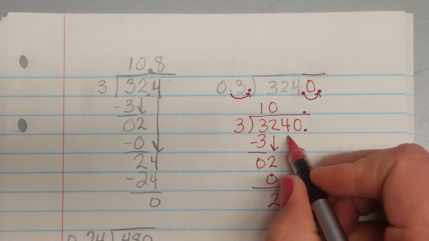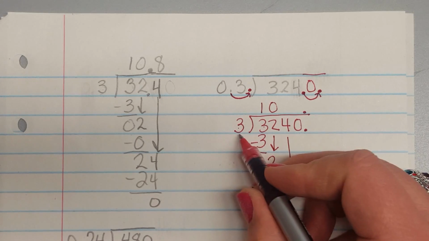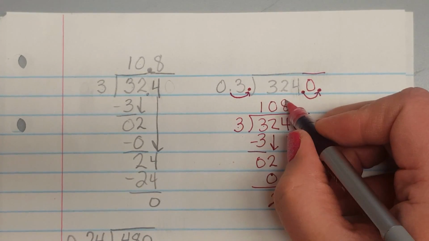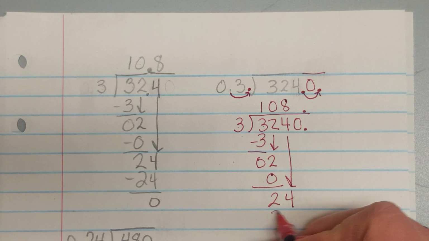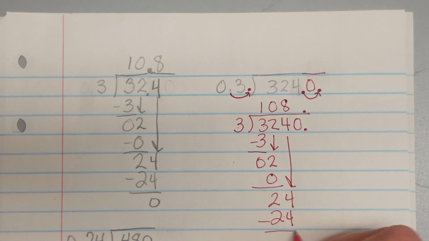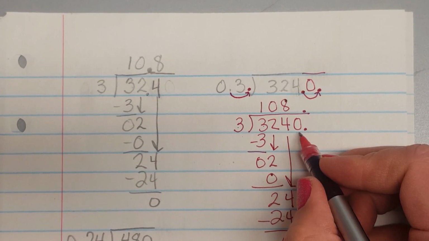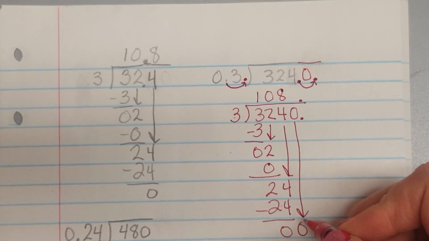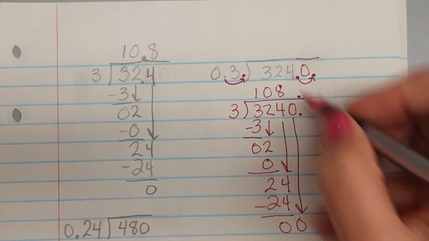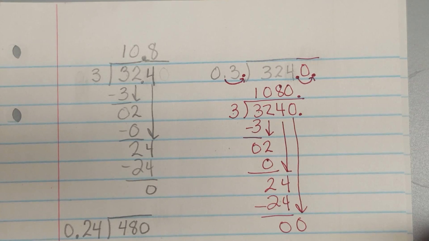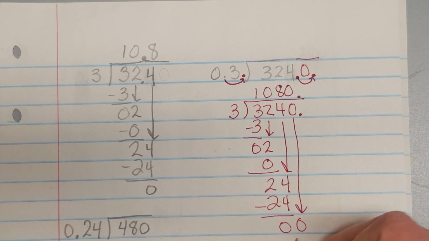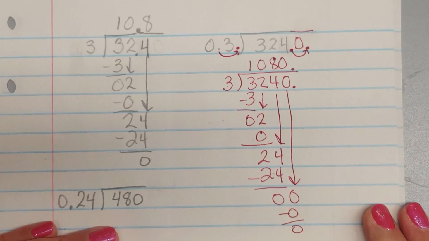When I subtract, I get 2, which is less than 3, so I bring down my 4. 24 divided by 3 is 8. 8 times 3 is 24. When I subtract, I get 0. I notice there's another 0. I bring it down. 0 divided by 3 is 0. And I'm done. There are no more remainders. 0 times 3 is 0, and if I subtract, I would get another 0.